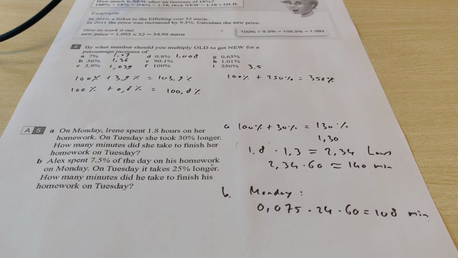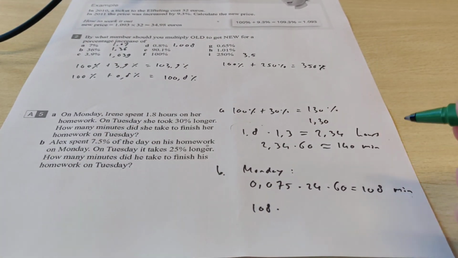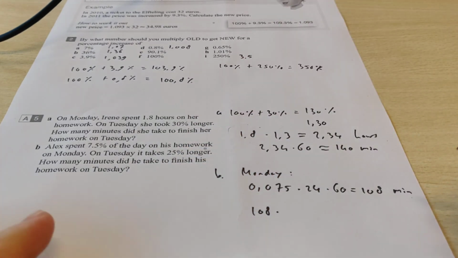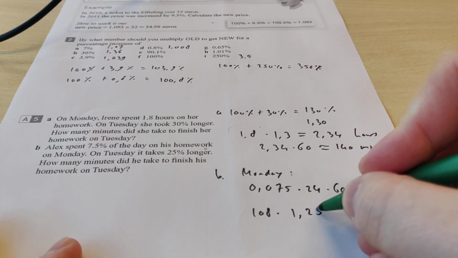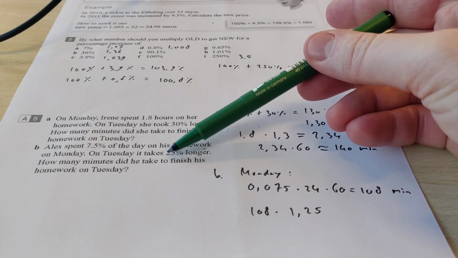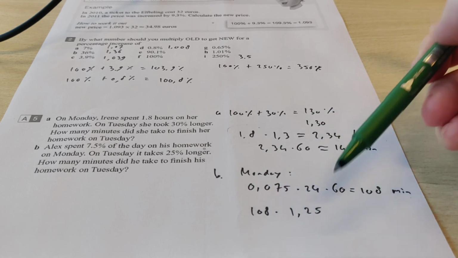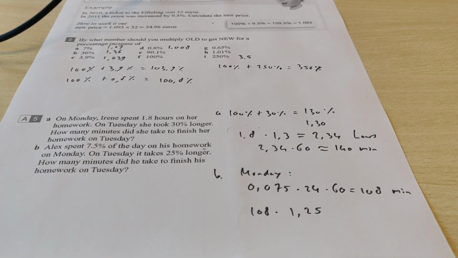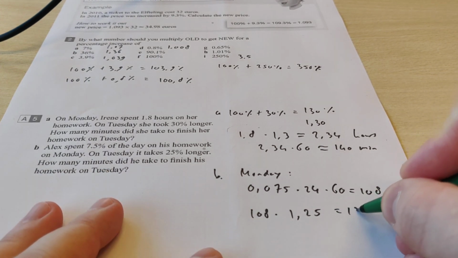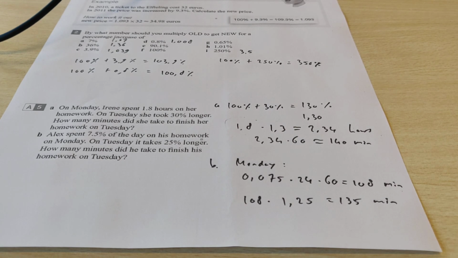On Tuesday it takes 25% longer. So we take the 108 minutes, and now we have to add 25% to it. So you multiply with 1.25, because 100% plus 25% is 125%. You move the point two places, and then you multiply with that number. So let's see what we get. If I calculate this, I get 135 minutes, which is the answer for exercise 5b.